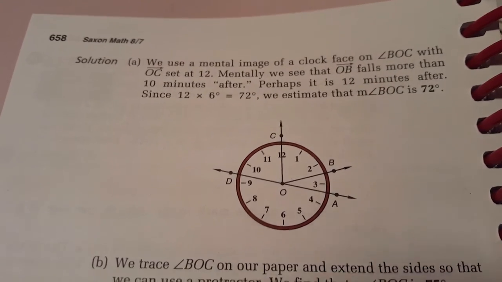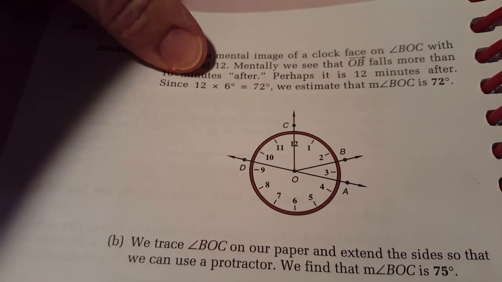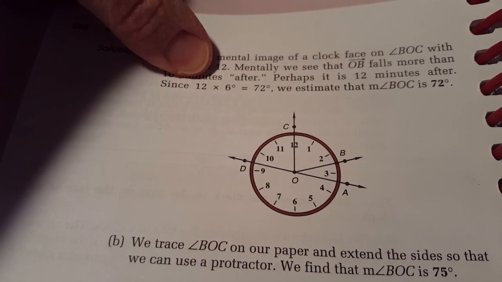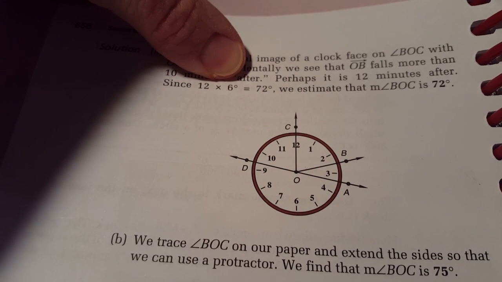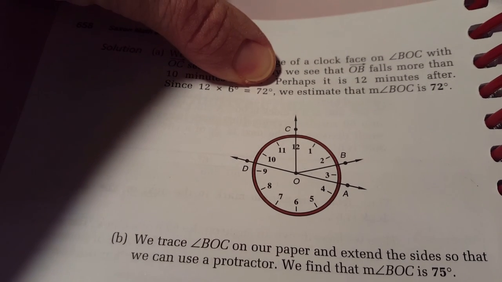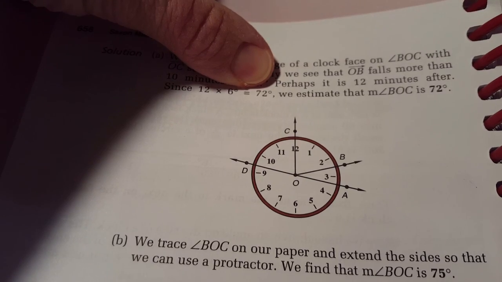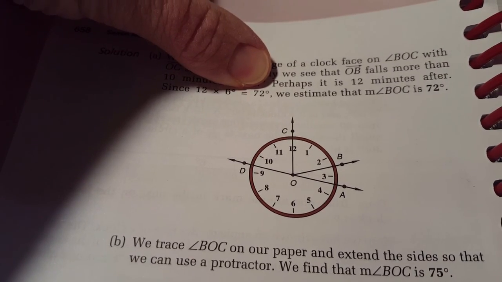So they found that it went to the 12th minute after the number 2, and they multiply that by 6, and they got 72 degrees. So the estimate of this would be that it is a 72 degree angle.